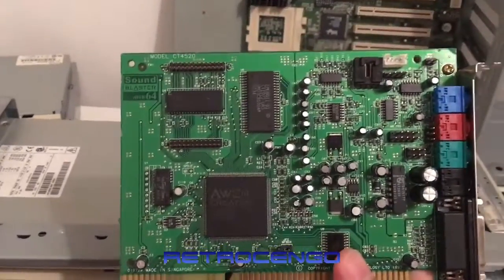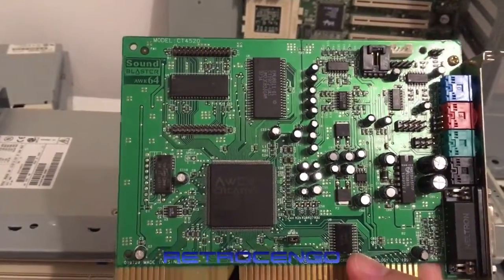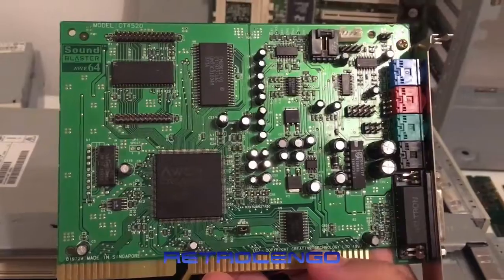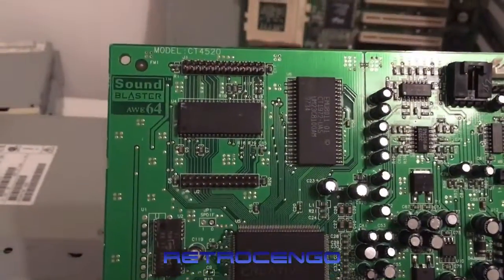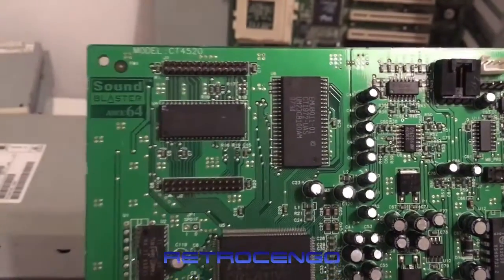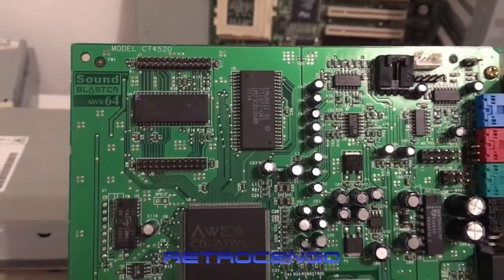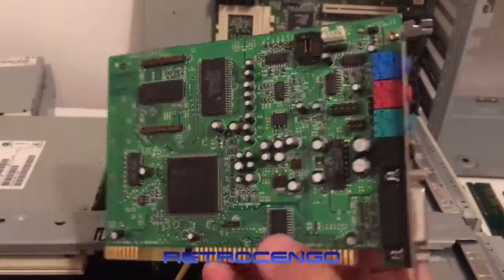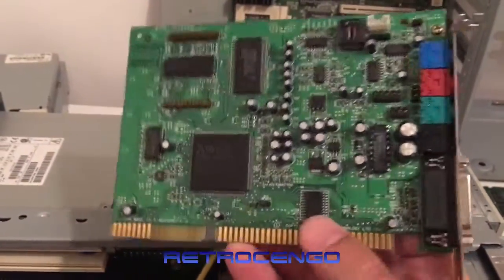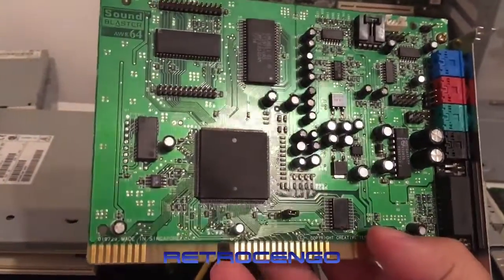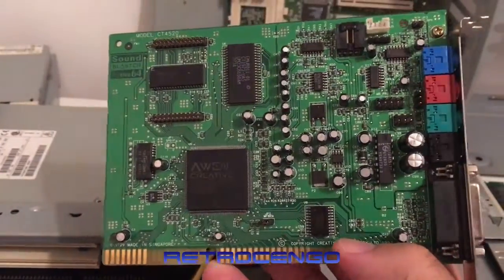And I got this one. It's a Soundblaster AWE64, and the model number is CT4520. So this is not the gold edition with the gold plugs and all that. This is just a cheaper version now.